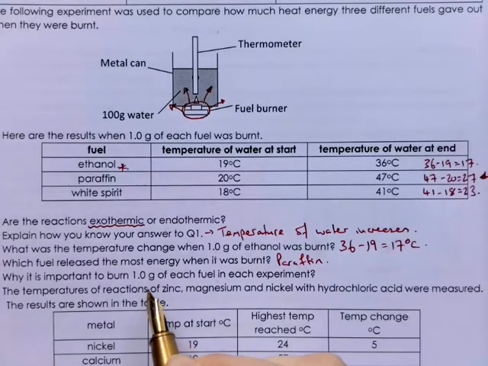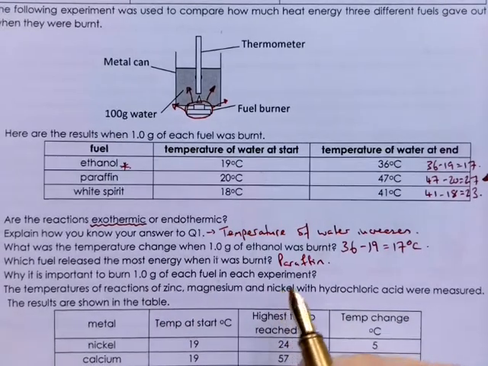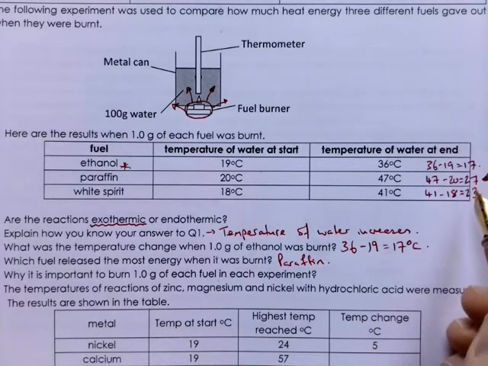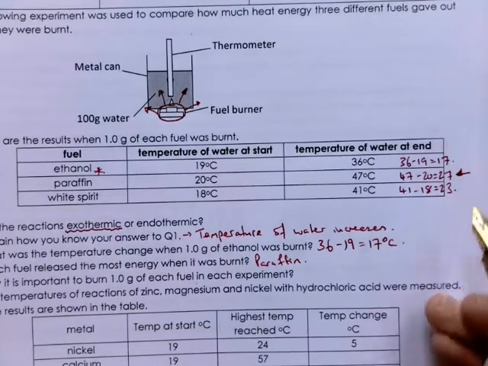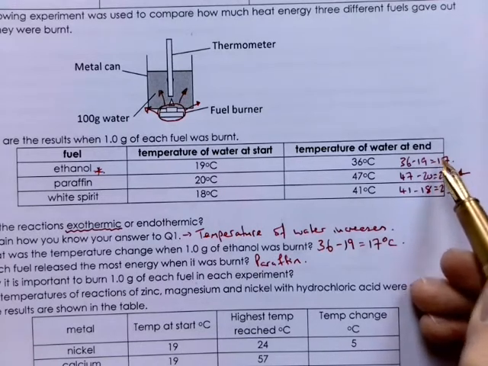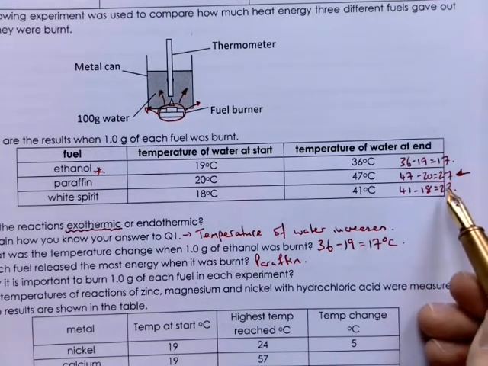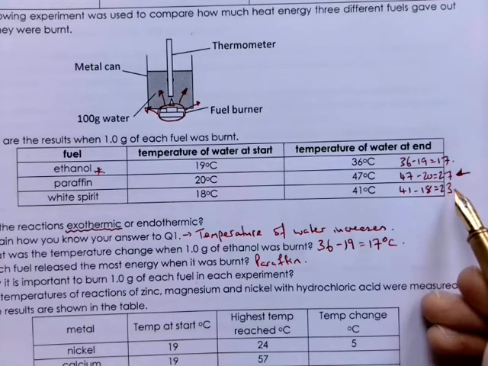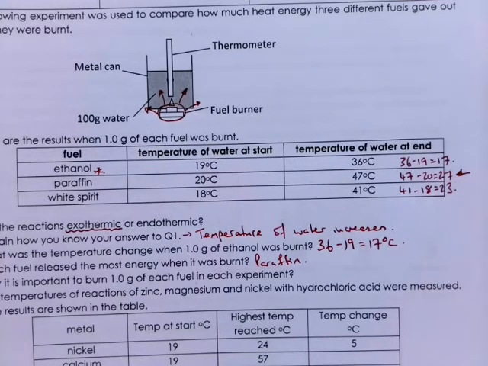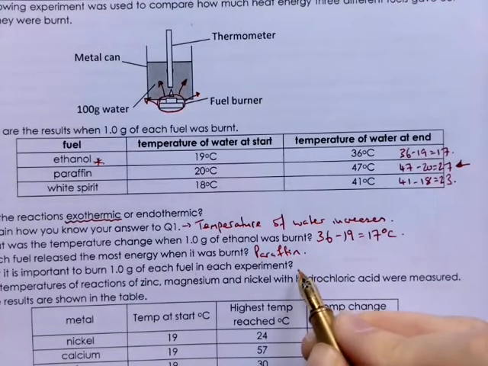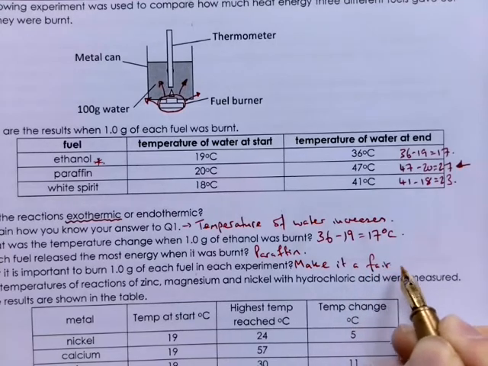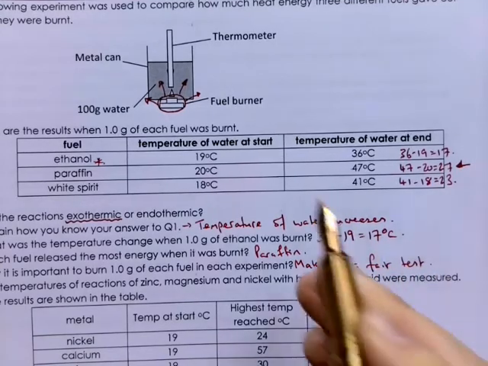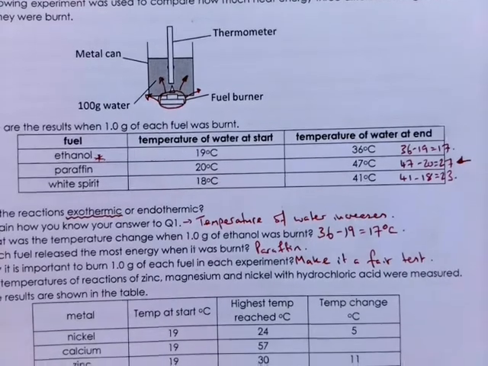Why is it important to burn 1 gram of fuel in each experiment? That's so that we can compare these numbers, to make it a fair test so that the numbers are comparable. Because obviously, if this one here was for 1 gram, and this one here was for 1 gram, and this one here was for 100 grams, then I wouldn't be able to compare the numbers. So it is to make it a fair test. In the same way, I'd need to use the same amount of water as well.